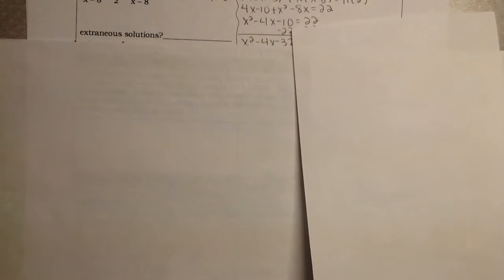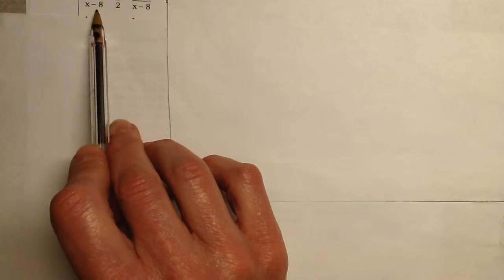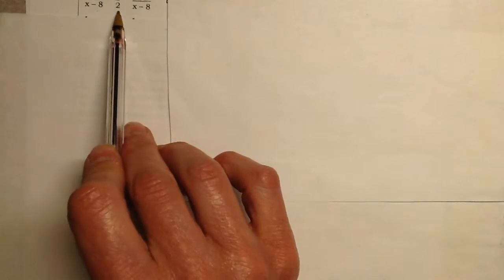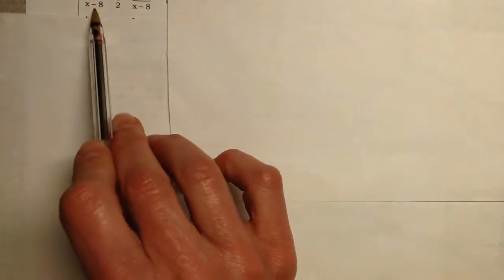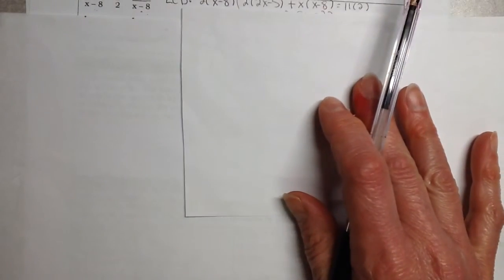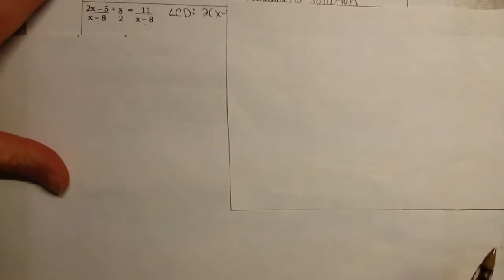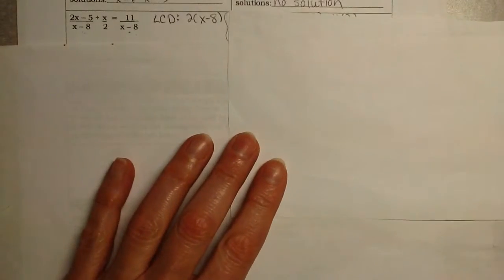All right, the third example. We have to look at our denominators. As I read across from left to right, I see that I have an x minus 8. I also have a 2, and then I have another x minus 8, but these are both to the first power, so you always choose the highest power. So my least common denominator is going to be 2 times x minus 8. Okay, so that means I have to multiply every term by 2 times x minus 8.